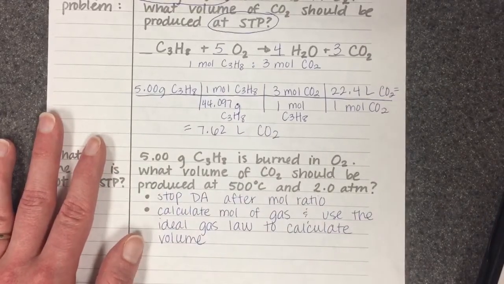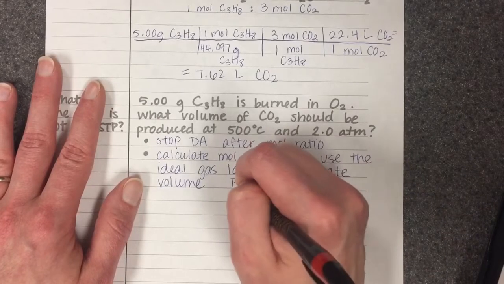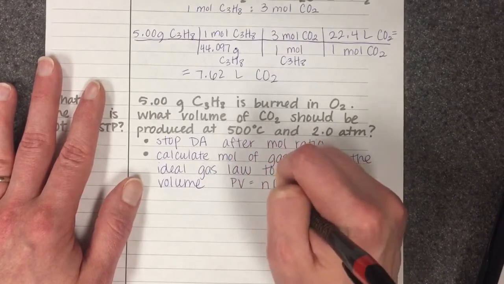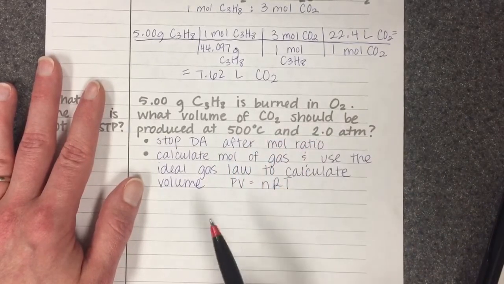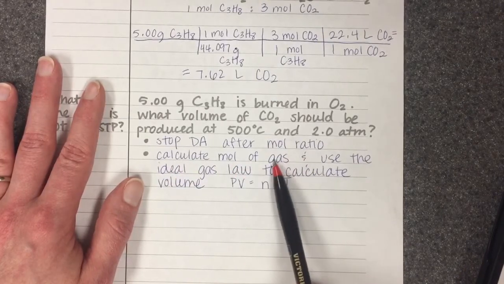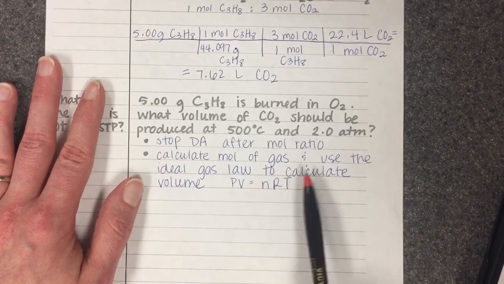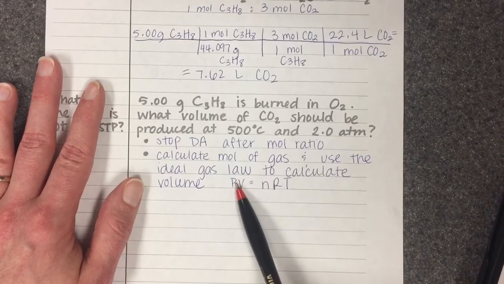Okay, so remember that the ideal gas law is PV equals nRT. So basically what we're going to do is we're going to do dimensional analysis to get moles, and then we're going to plug that value in for n in the ideal gas equation. And so we have a pressure of 2 atmospheres, we can plug that in.